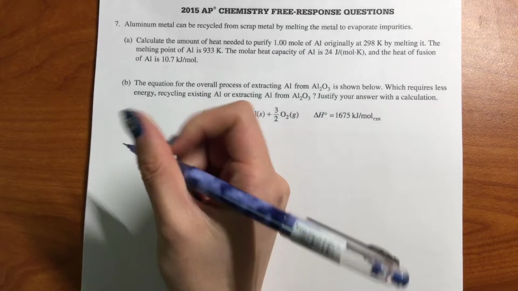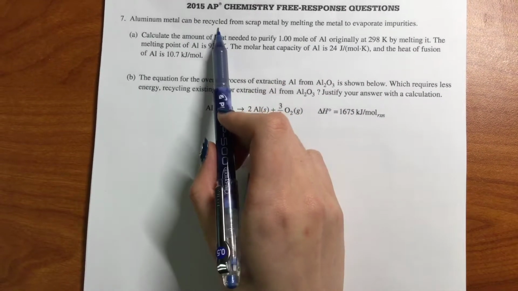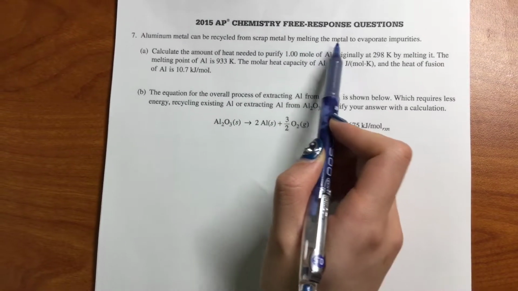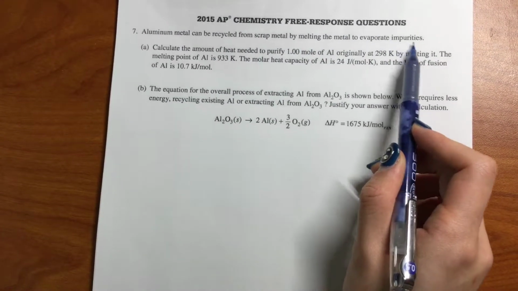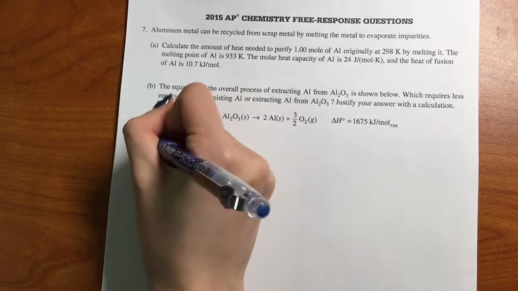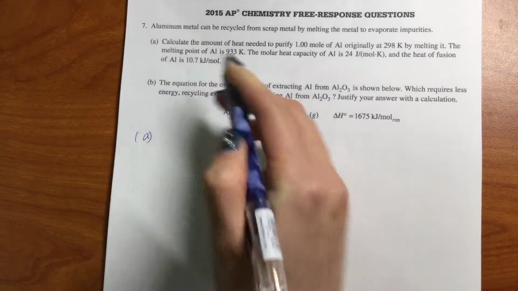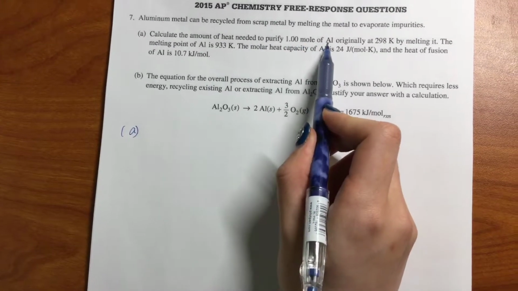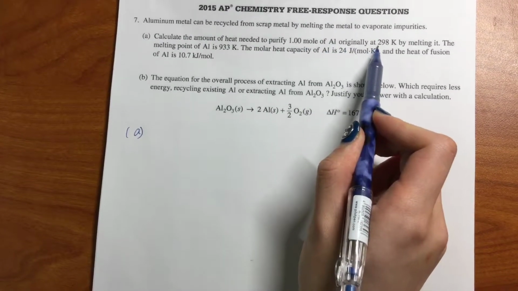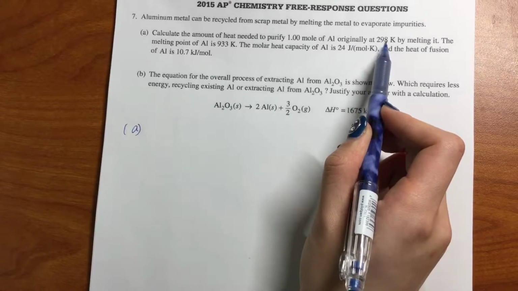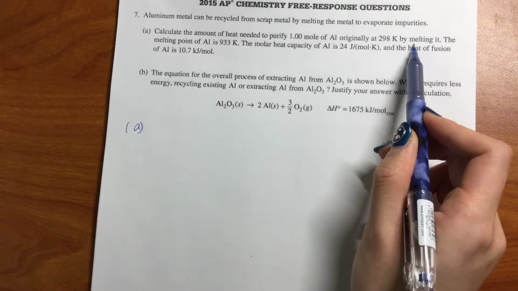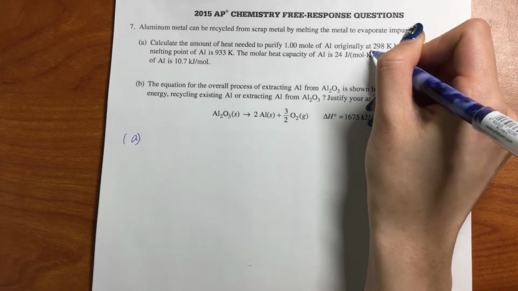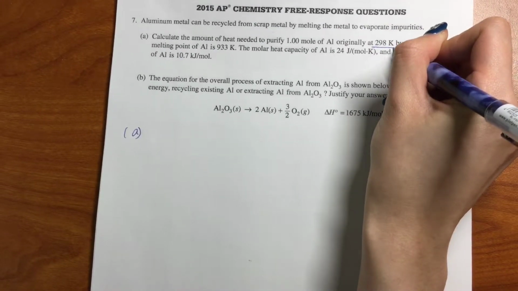For this question, aluminum metal can be recycled from scrap metal by melting the metal to evaporate impurities. So for part A, we need to calculate the amount of heat needed to purify 1 mole of aluminum, originally at 298 kelvins, by melting it. So the original temperature is 298 kelvins.